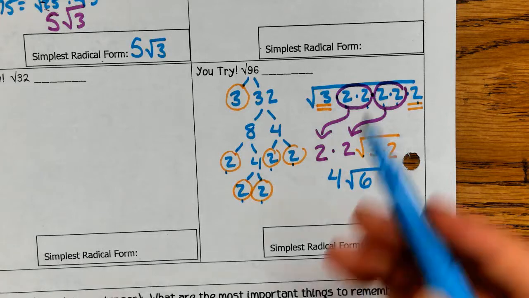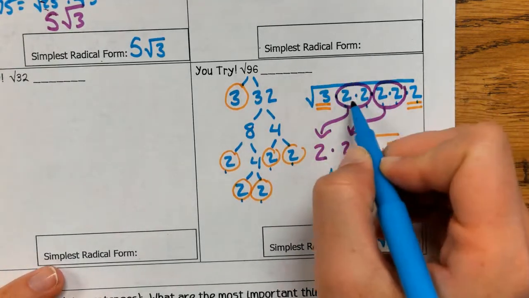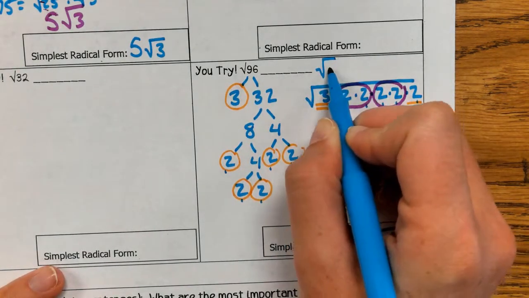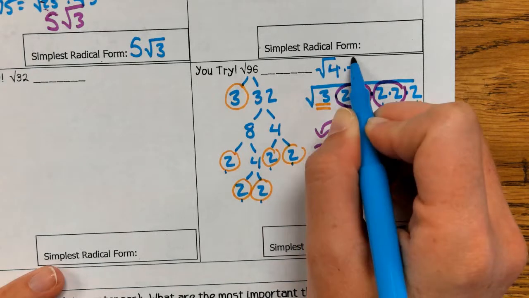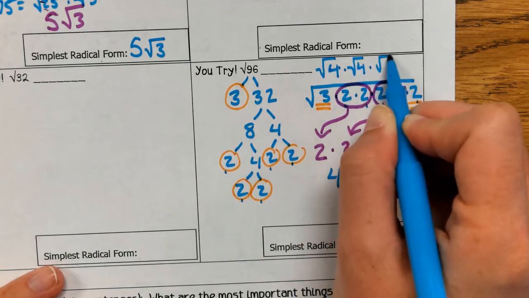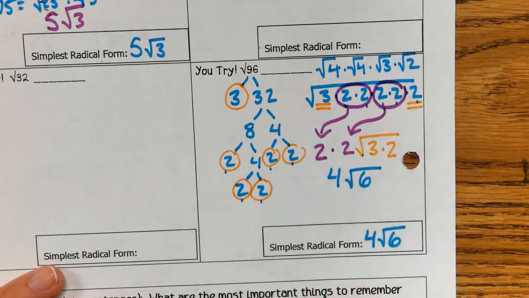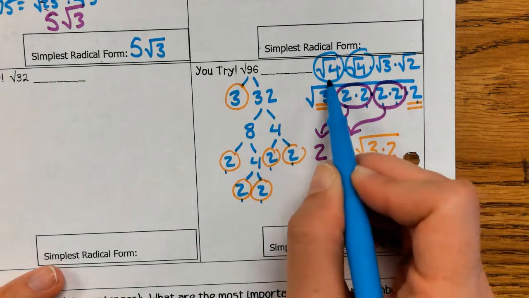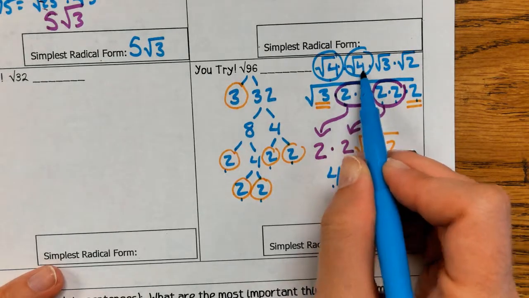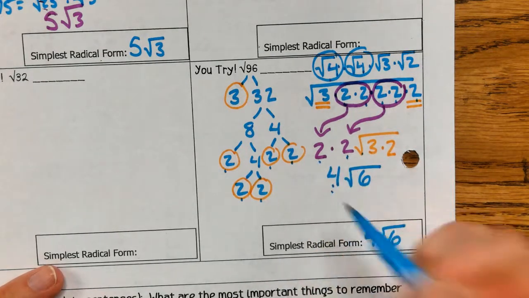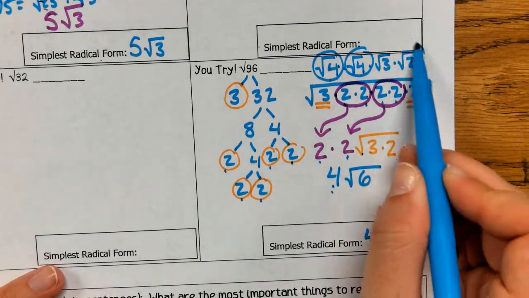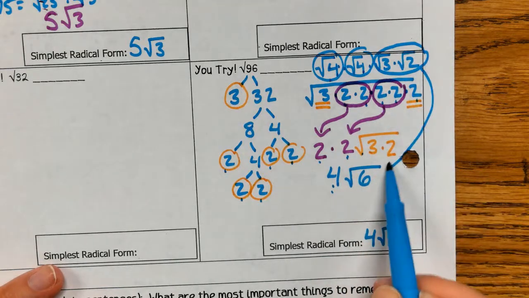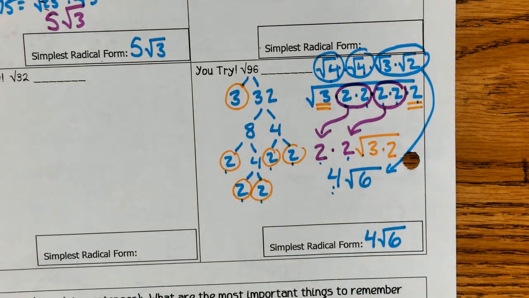The other way of writing this, if you wanted to see it, is the square root of 4 times the square root of 4 times the square root of 3 times the square root of 2. These two numbers are what can be simplified. The square root of 4 is 2. The square root of 4 is 2. 2 times 2 is 4. And then the square root of 3 and the square root of 2 we bring back together as the square root of 6. Questions?